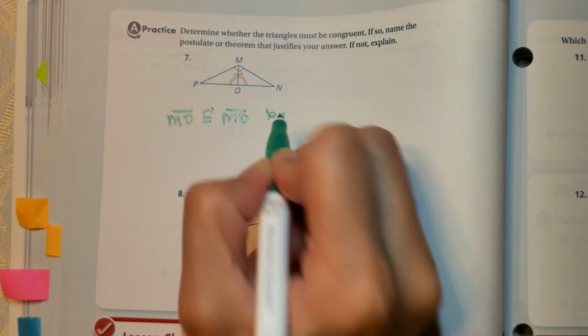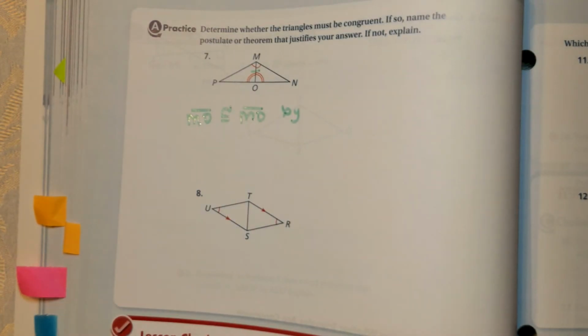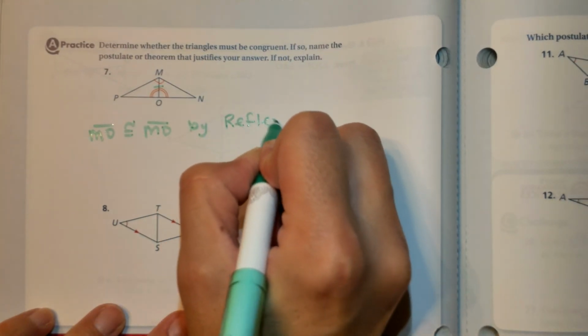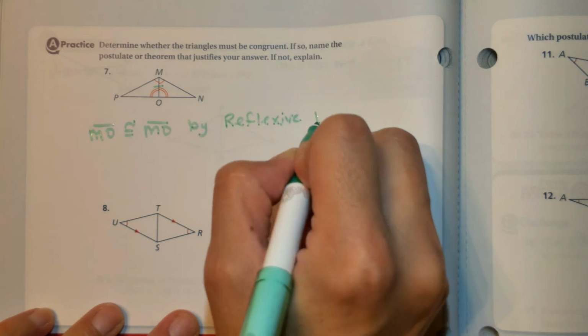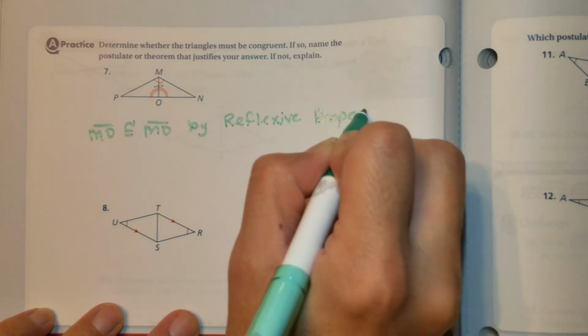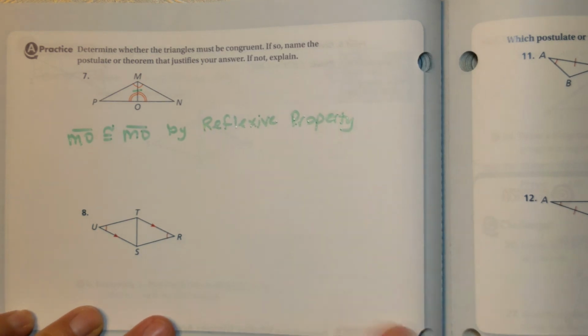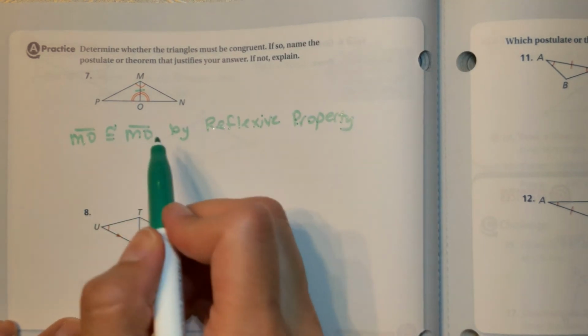If you don't remember, try to memorize this. It's by the reflexive property. So it's by the reflexive property. Segment MO is congruent to segment MO.